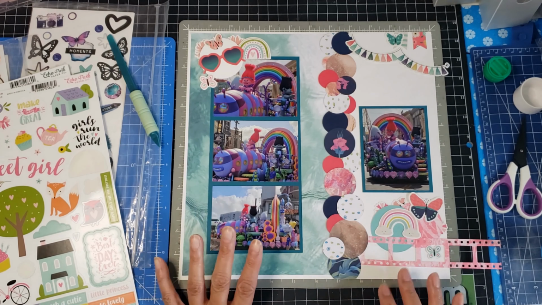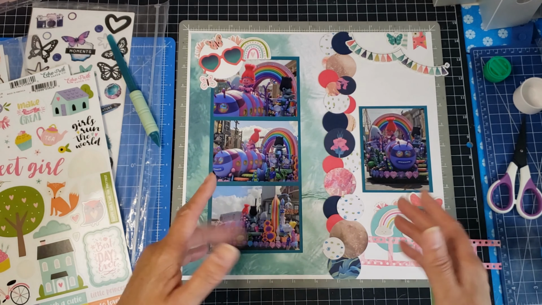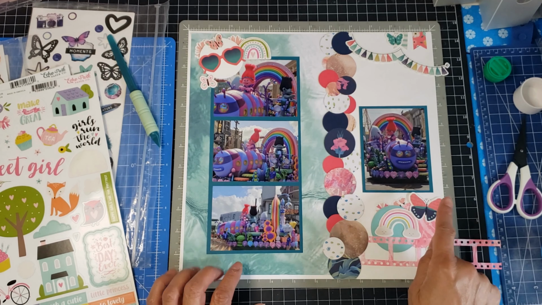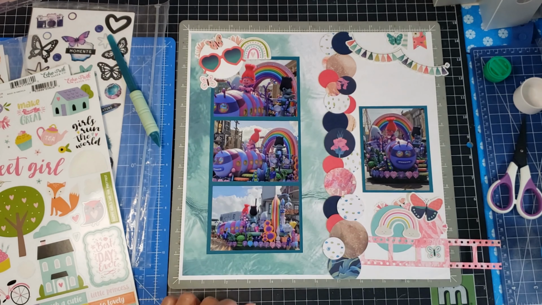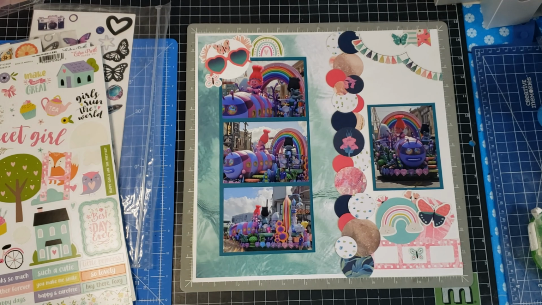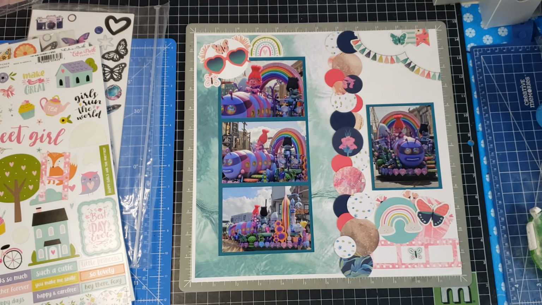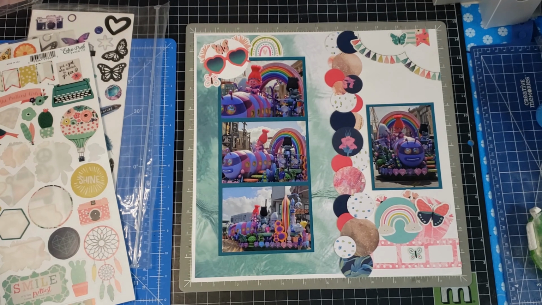Now I'm at a point where I have my clusters ready to be adhered to the page. So I'll be back with everything adhered down. I'll probably put some foam dots on this butterfly here and on those sunglasses. So now I have everything adhered down and I'm really liking it. And it's so nice, I almost forgot. It's time to go to level 4 and to put in some finishers.